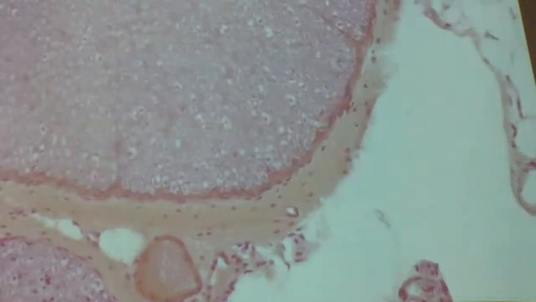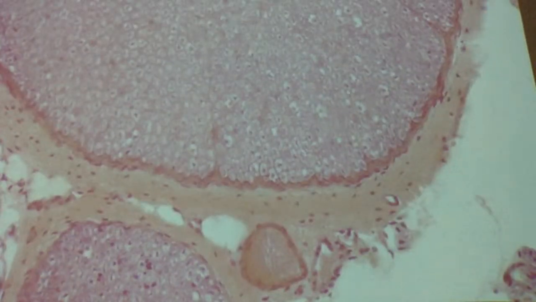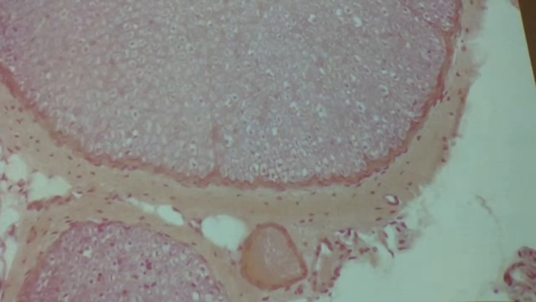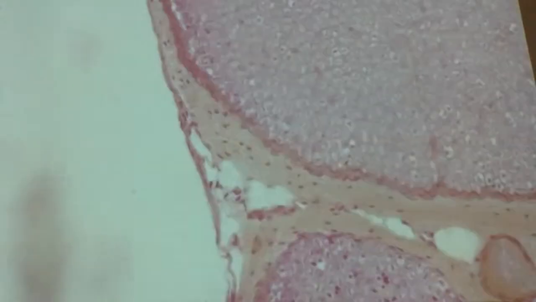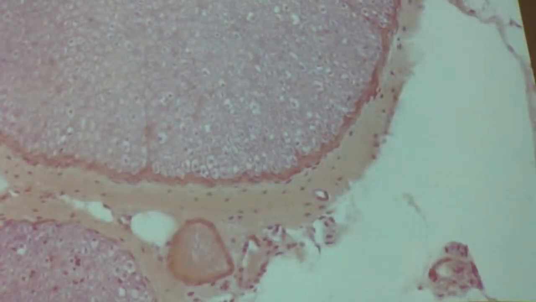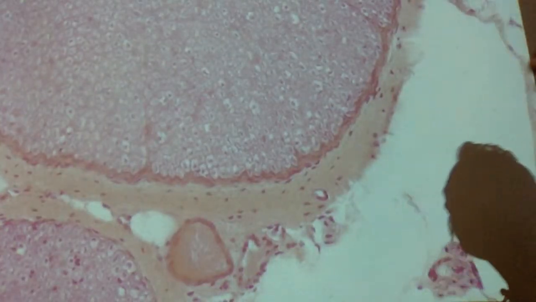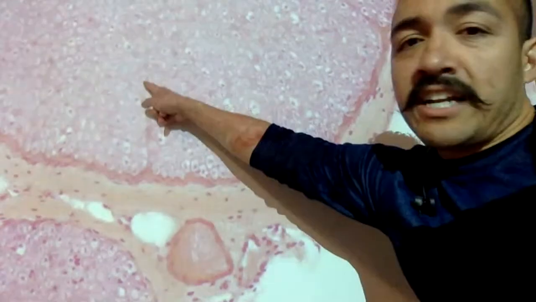Perineurium, let me show you a different part here. The boundaries of this fascicle aren't the most visible here, so I'm going to do my best to point it out. You can see a line here.